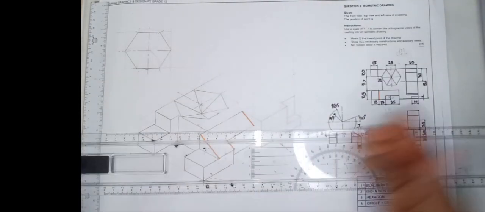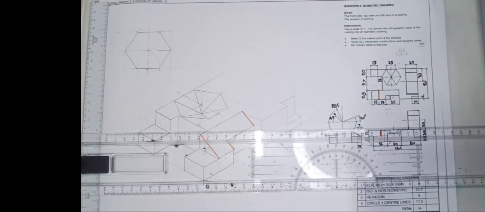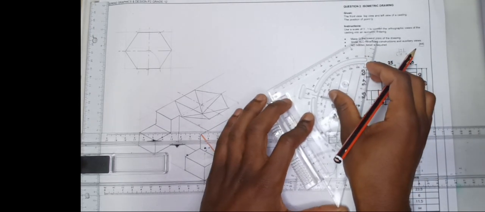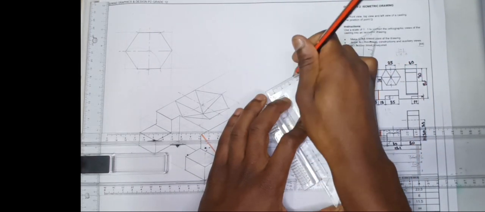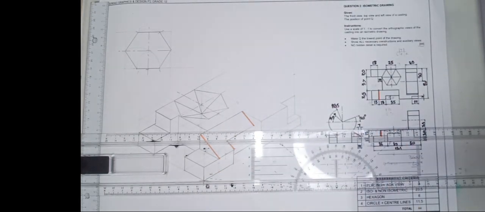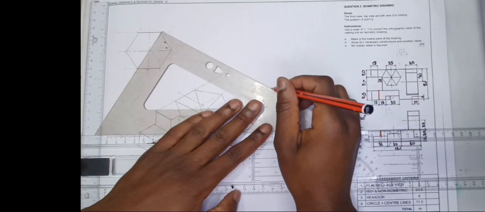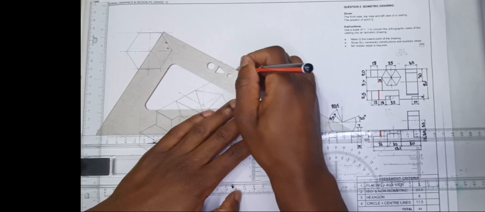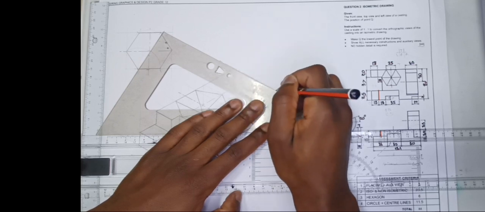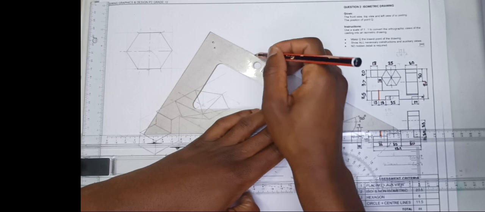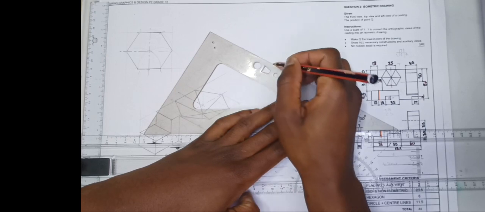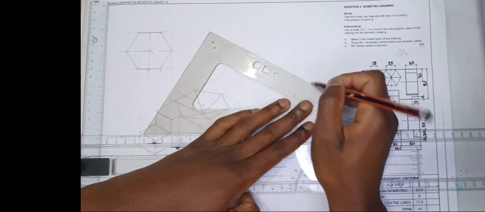And then they give us a breadth of 30. So our center line is going to be here and here. Okay. And also this side.